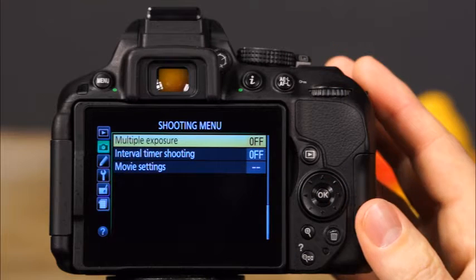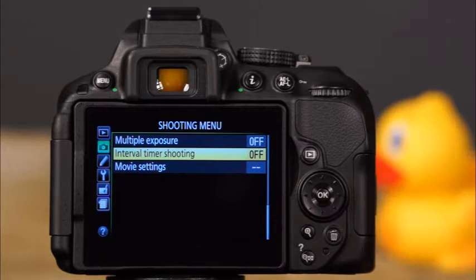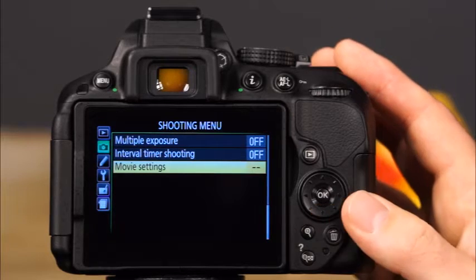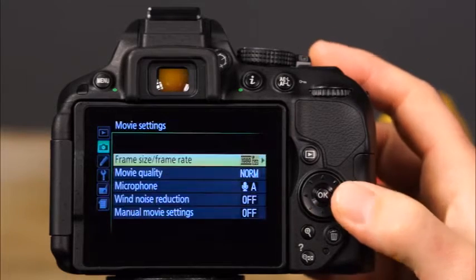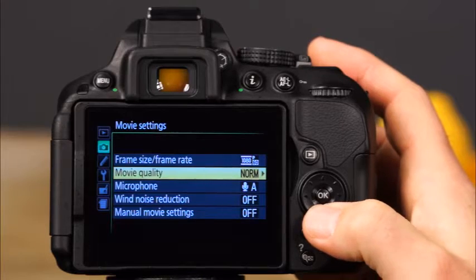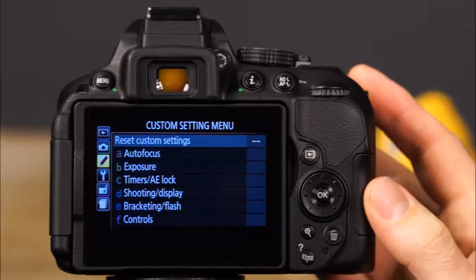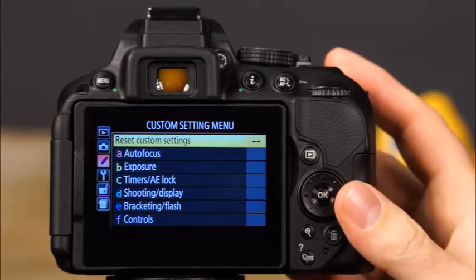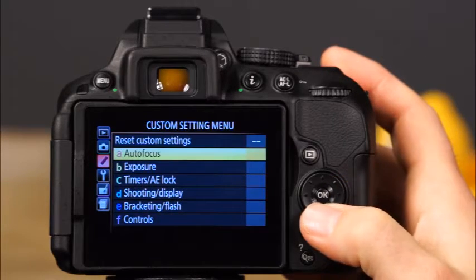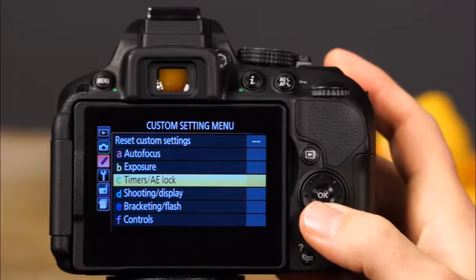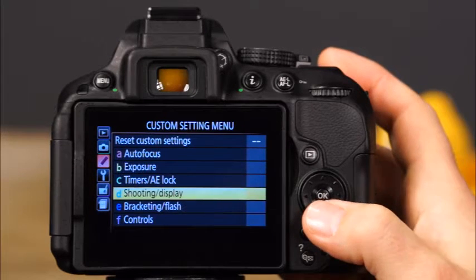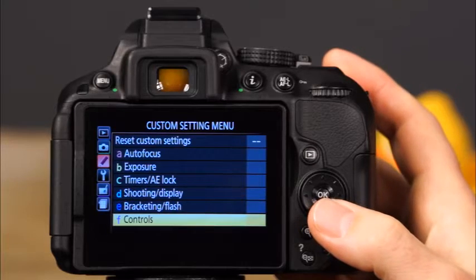Next, there is the interval timer shooting option. With this feature, you can set the camera to take photos at preset time intervals, which can be minutes or hours. The last menu item is the movie settings option, where you can choose the movie frame size, quality, and microphone settings. The next menu is the custom setting menu, where you can access a variety of settings for autofocus, exposure, timers, AE lock, shooting display, bracketing flash, and controls.